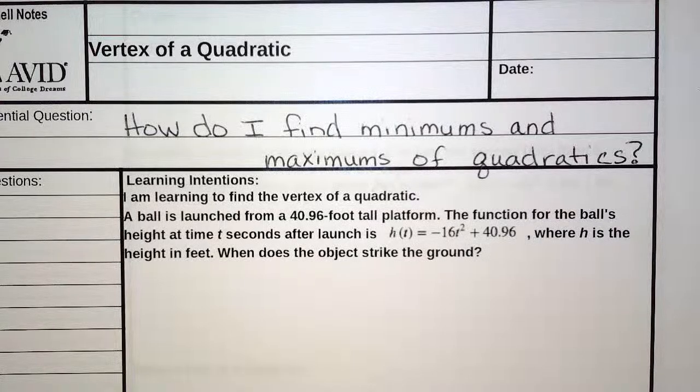We've looked at quadratics before. A lot of the time your quadratics in a word problem are a projectile motion. So we looked at where they would hit the ground, like if you threw a ball in the air, where it would hit the ground. But we never really looked at finding the vertex. So today we're going to find the vertex.